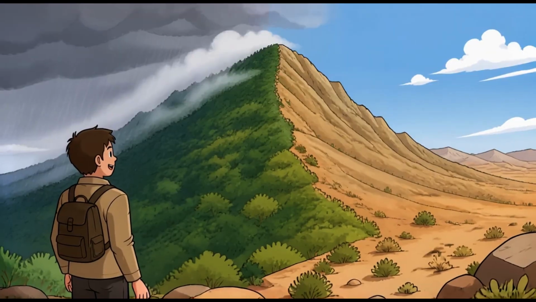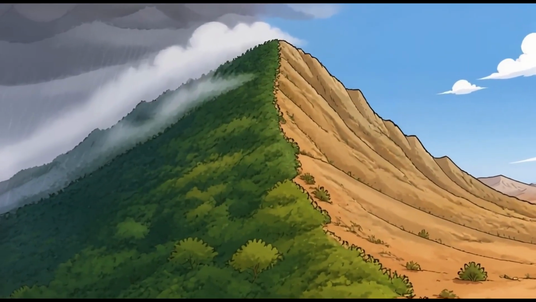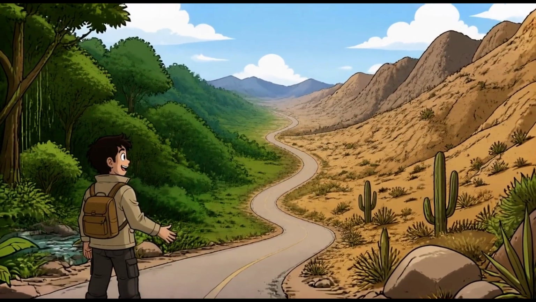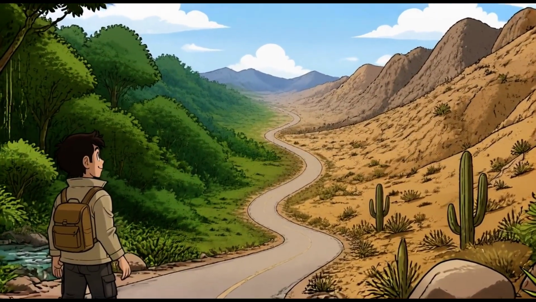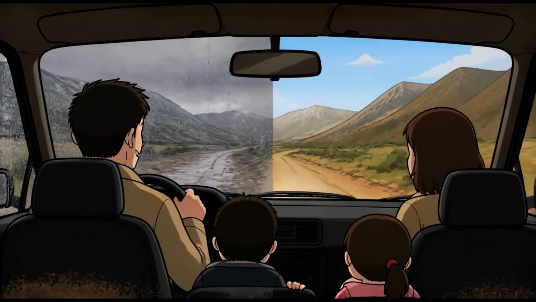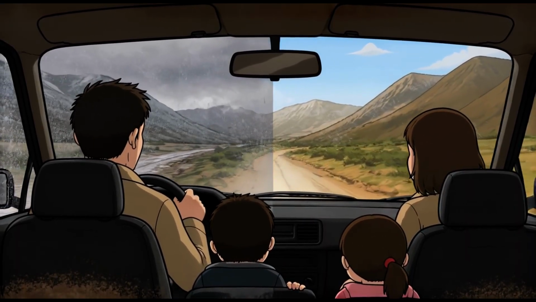A rain shadow can be surprisingly local. One side of a mountain may support thick vegetation, while the other side has shrubs separated by bare soil. A few dozen kilometers can make the difference. You can see it in a boring way too. Wet windshield, then dry road, then dust collecting around the edge of the car door.